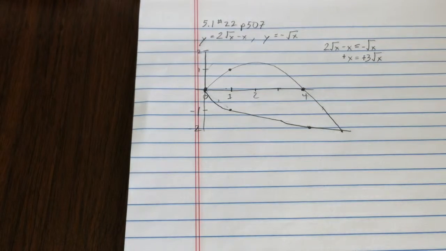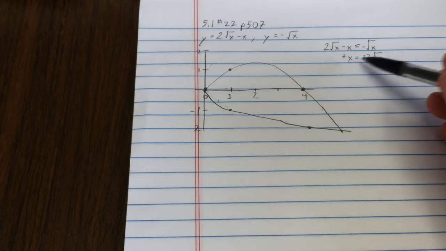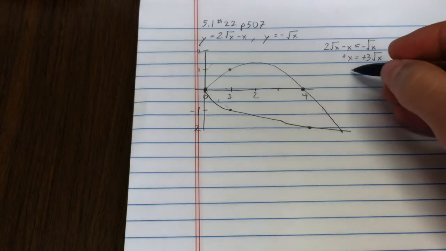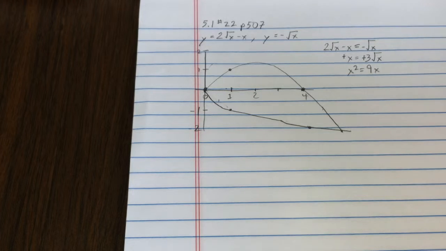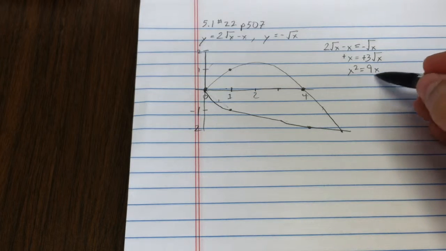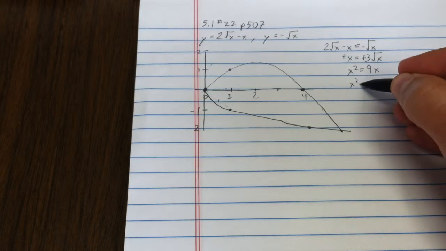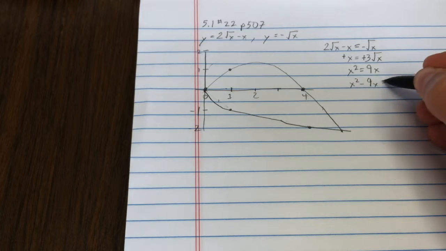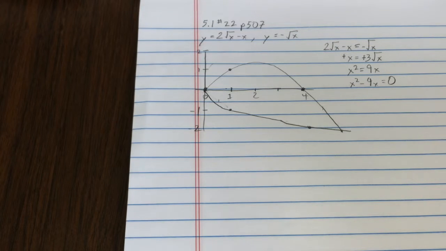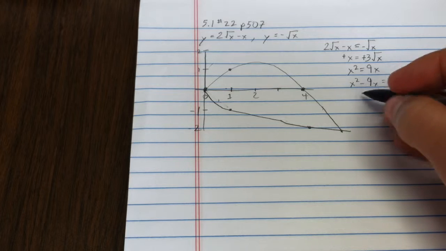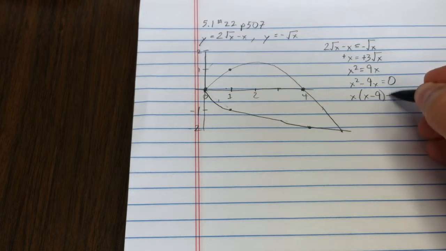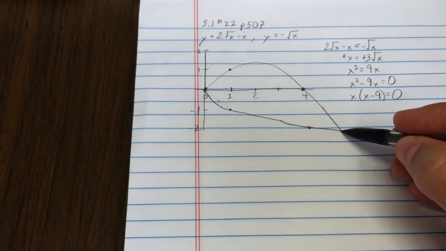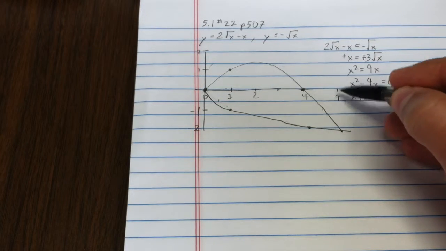Now, I suppose I should square both sides. So I get x squared equals 9x. And then if I pull this back over to the other side, I could factor this thing out. So I get x times x minus 9. So this intersection actually happens at 9.